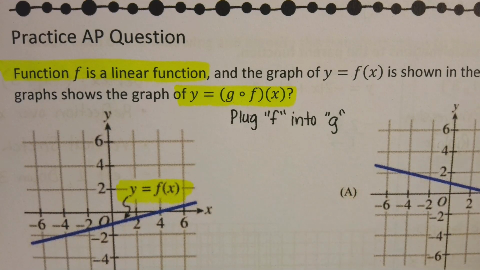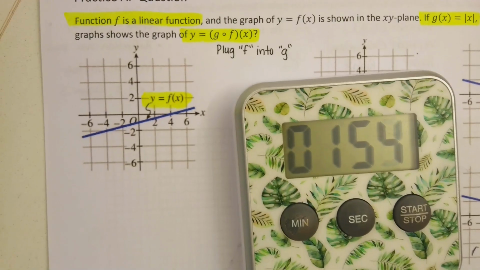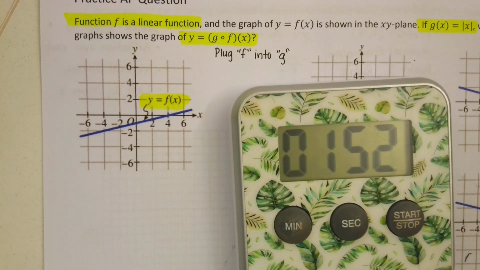Because this new one, I've never seen anything like this before. Again, start by finding the equation of f, because you're going to plug f into g. And then you're going to have to figure out how to graph that new function. It's a doozy.